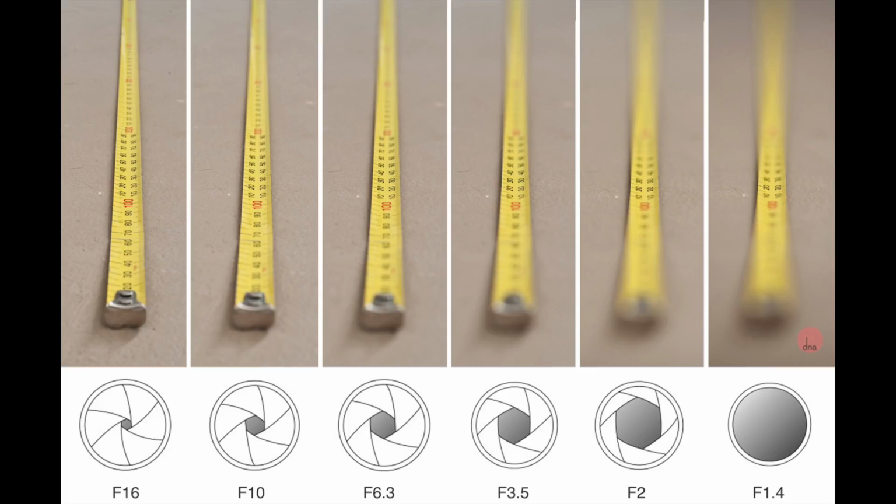Here's a good example. If you notice, it looks as though somebody's focusing pretty much on the red numbers in each one of these. All of the settings are the same, except the aperture is changing. At f16, a great deal of the ruler is in focus, but as we move down the scale and open the aperture up larger and larger, less and less of it is in focus.